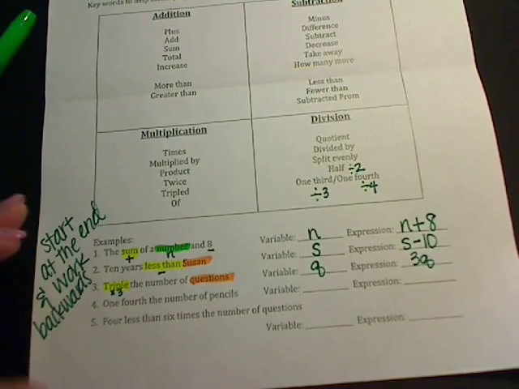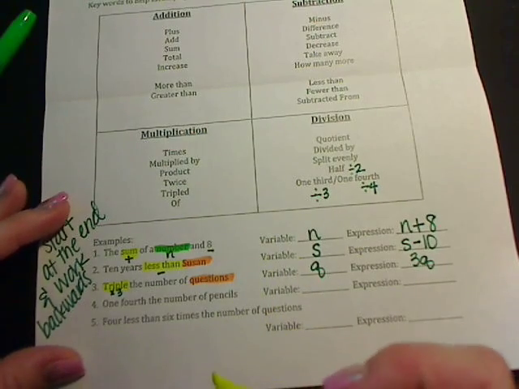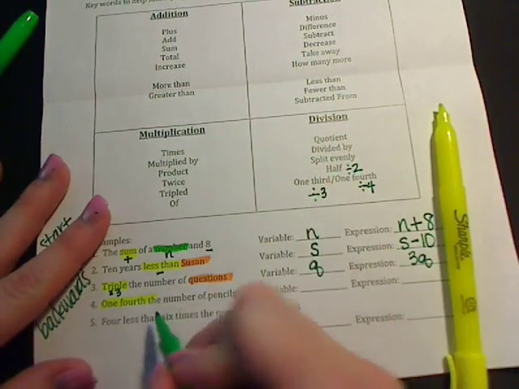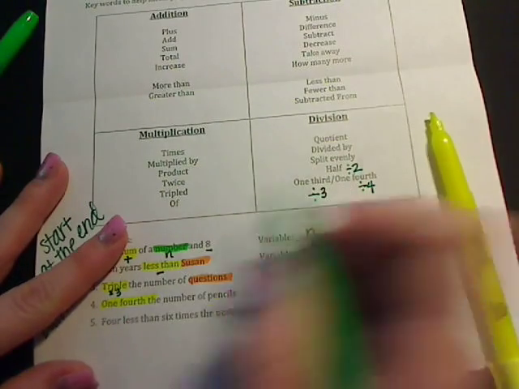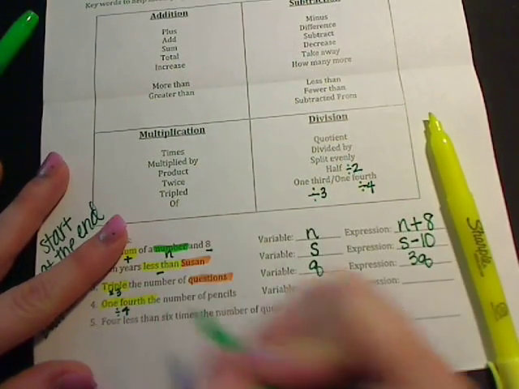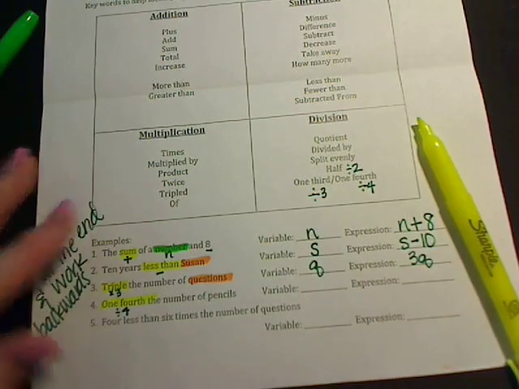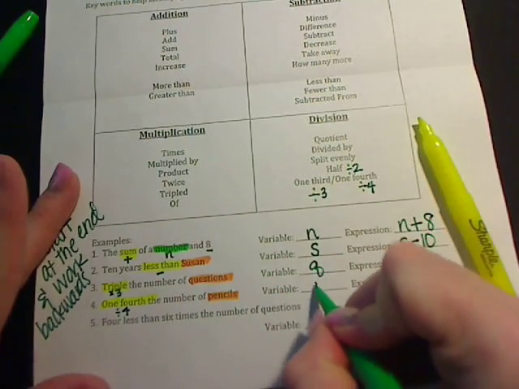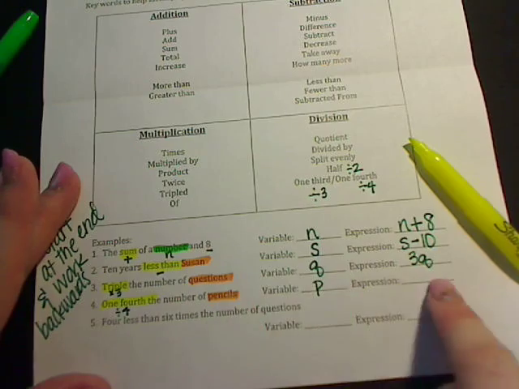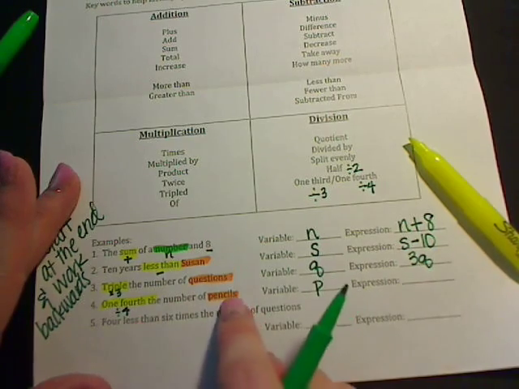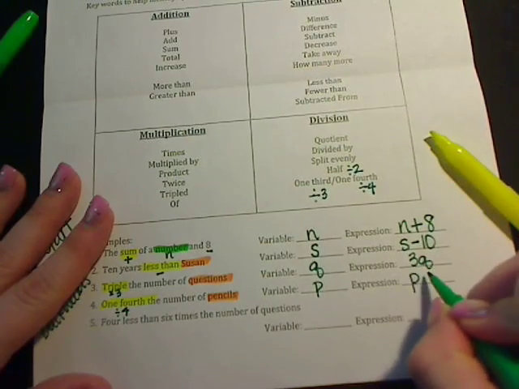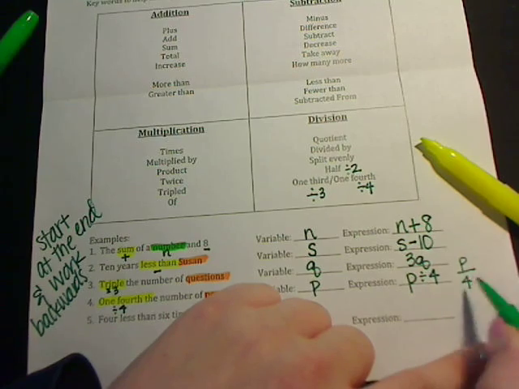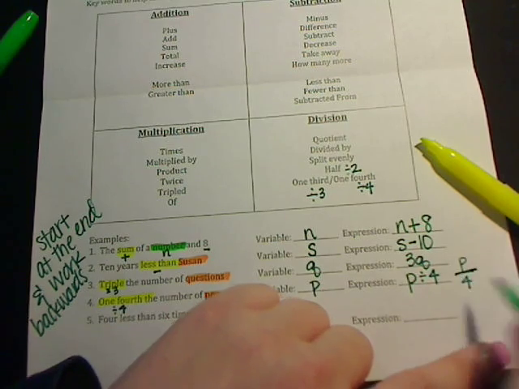Okay, number 4, I want a 1/4 the number of pencils. So my keyword there is 1/4. If I want 1/4 of something, that means I am dividing. Okay, so dividing by 4. The number of pencils. Well, I don't know how many pencils there are. So I'm going to use P for pencils. And I want to write my expression now, so start at the end and work backwards. Pencils divided by 4. Another way to write that would be P over 4, because this line means divide. P divided by 4.